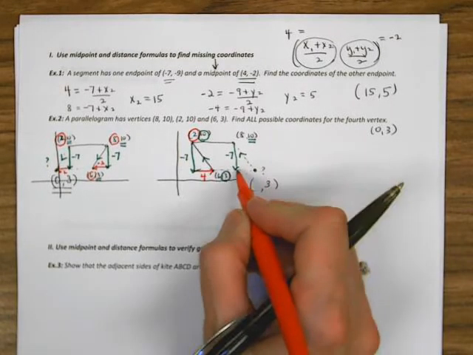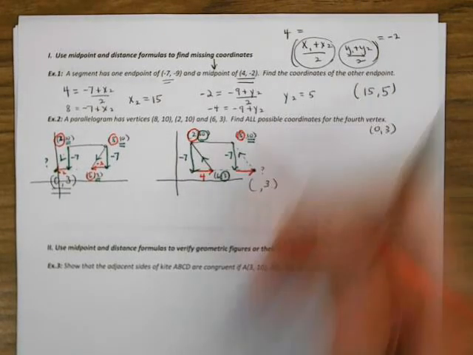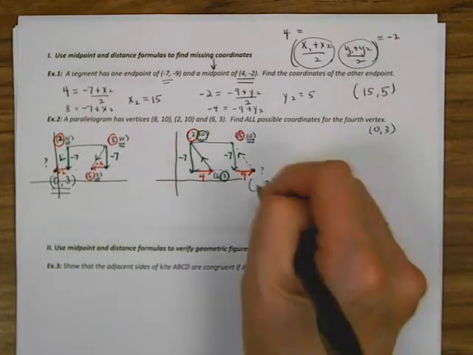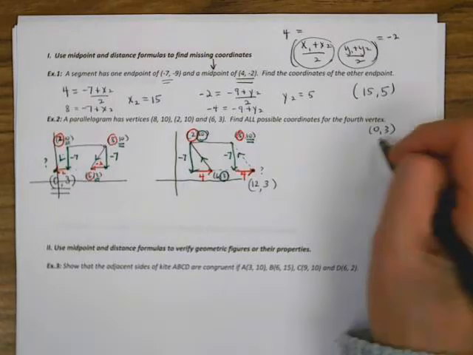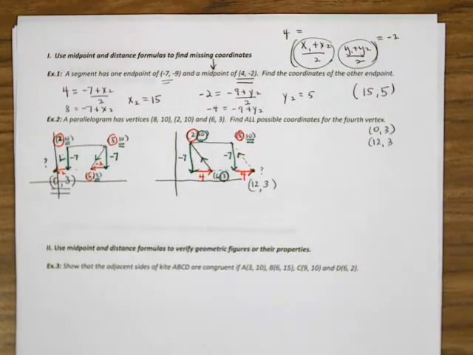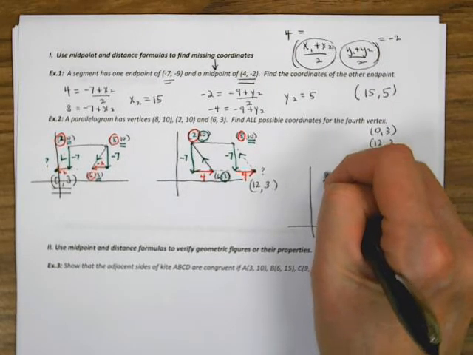Then I have to go to the right 4. Remember, I was starting at 8. So if I'm at 8 and I go to the right 4, 8 plus 4 puts me at 12. So there's a second possibility, 12, 3. Let's look at one more diagram. See if anybody thought of it this way.